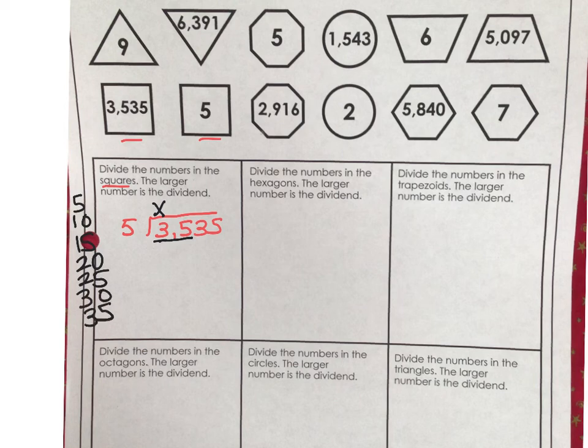Works perfectly, doesn't it? How many 5s was that? 1, 2, 3, 4, 5, 6, 7. Put my 7 on top. And then I say 7 times 5 is 35. And that's my number to subtract. Well, 35 take away 35 is 0, isn't it?